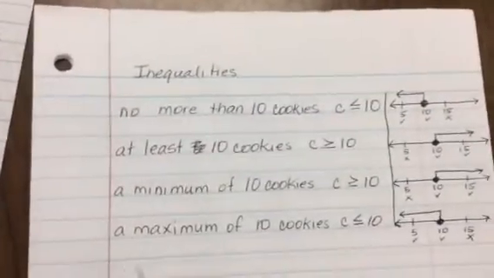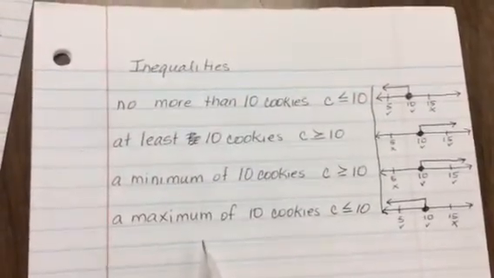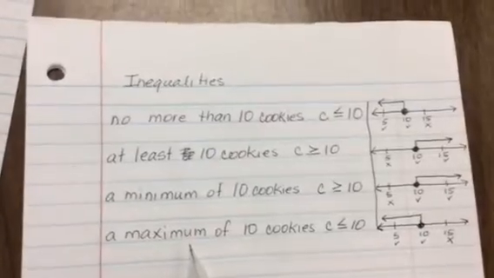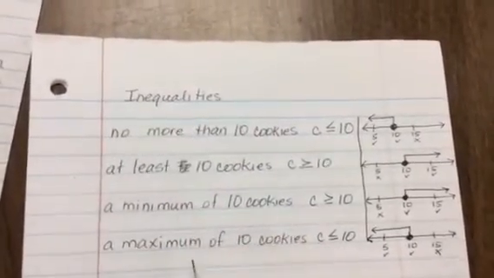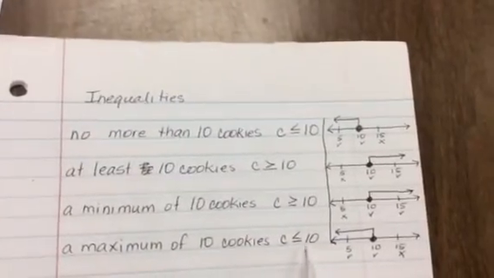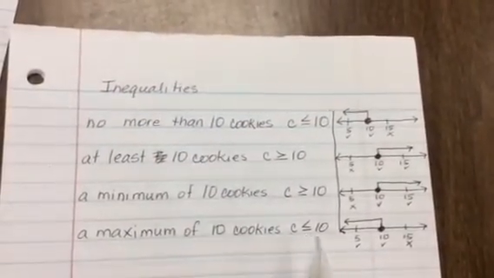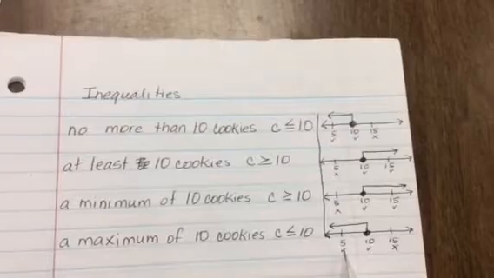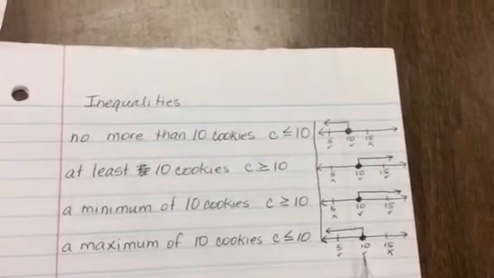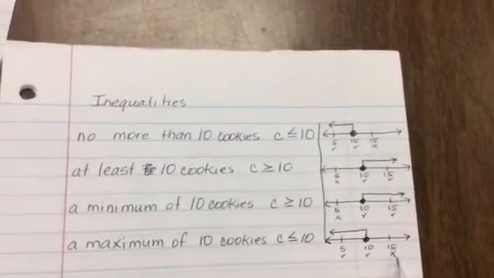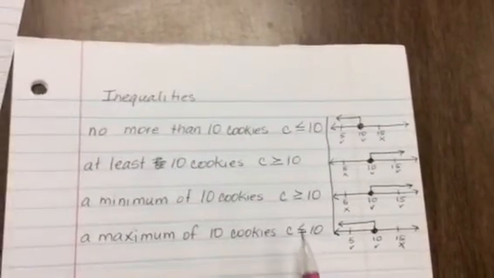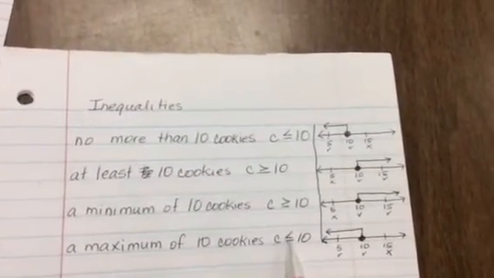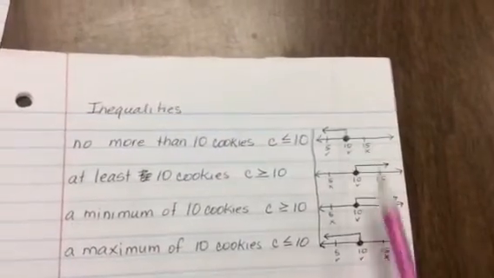Okay? If your mother says, oh, you must have a maximum of 10 cookies. Maximum is the upper boundary. It means you cannot have any more than 10. But can you have 10? Yes. So there you have the equal sign. Could you have 5? Yes. Could you have 10? Yes. Could you have 15? No, not if your mother says you can have a maximum of 10. Okay, so that's C less than or equal to 10, which is graphed just like that.